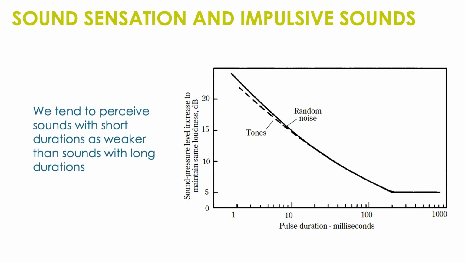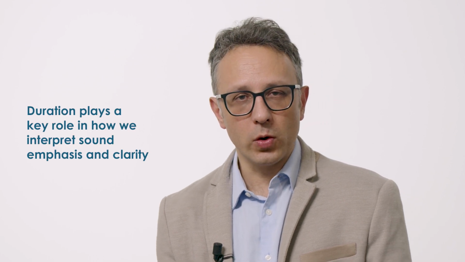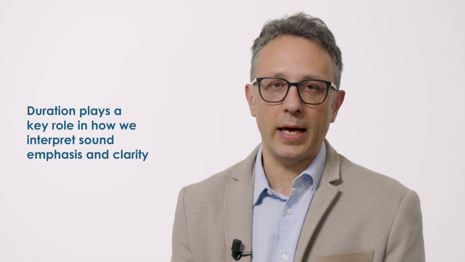The duration of a sound also affects how we perceive its intensity. Short sounds like a clap seem quieter than sustained ones, even at the same pressure. This phenomenon is why we emphasize certain consonants in words like apple and says. We evolved as humankind in this way. So duration plays a key role in how we interpret sound, emphasis, and clarity. Now let's move to 3D listening.